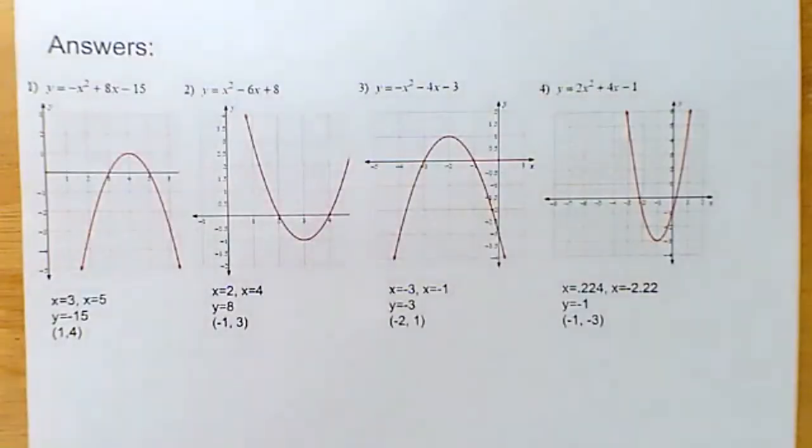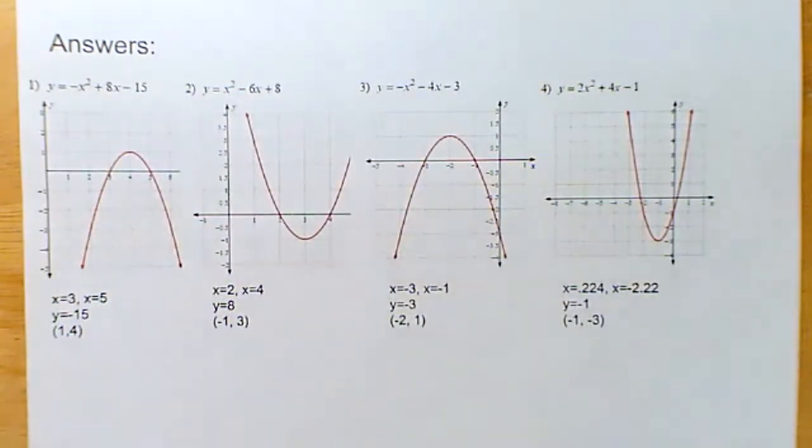The answers I also included on the next slide, and the answers for each graph. So this has been graphing quadratic equations by hand, sketching them, and also using Desmos to check our answers, making sure where our x-intercepts, our y-intercepts, and our vertex are.